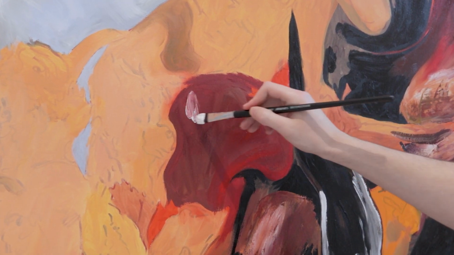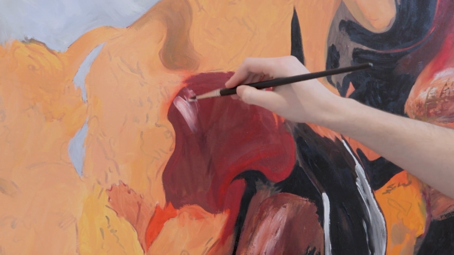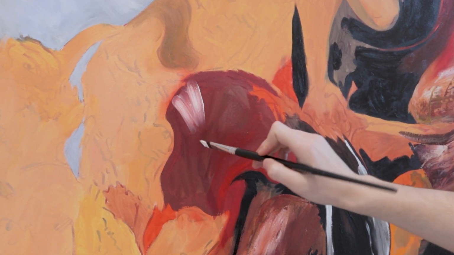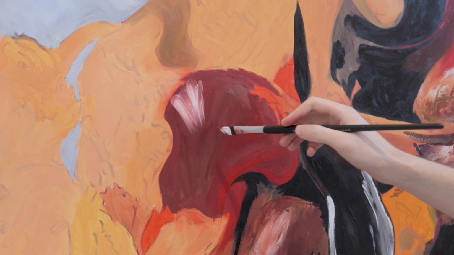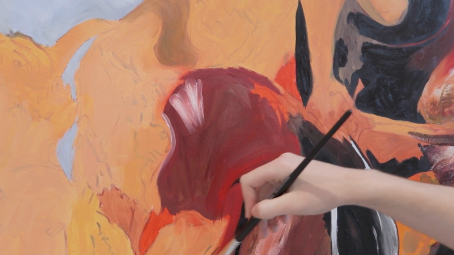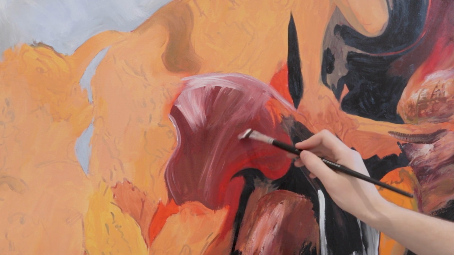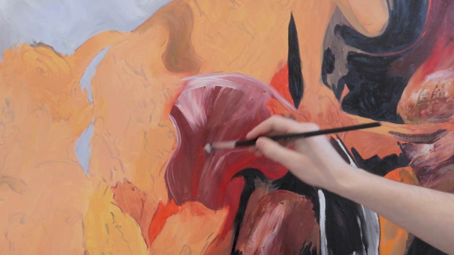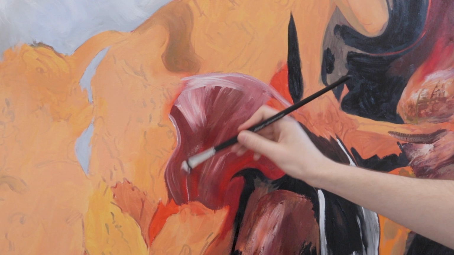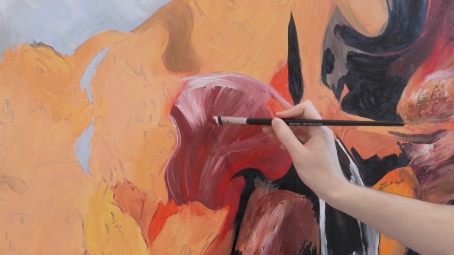With the first layer complete, I then begin building up the main shapes and tones, starting fairly loosely, building up different brushstrokes and textures with my palette knife in larger areas. At this stage while painting, I don't focus too much on rendering any small details, as I want to see if the painting works as a whole before I move on to refining specific areas.